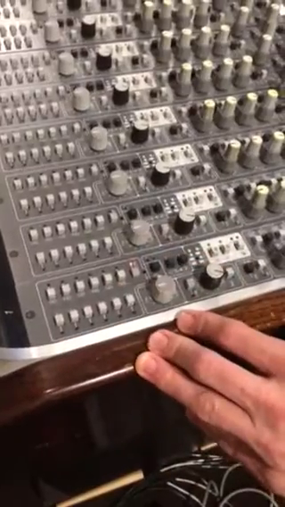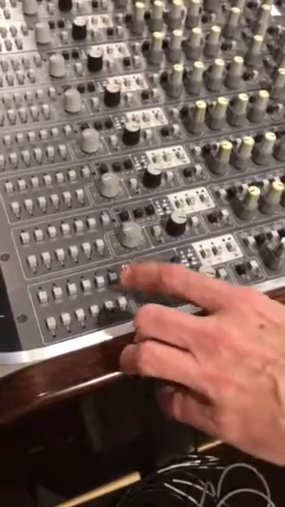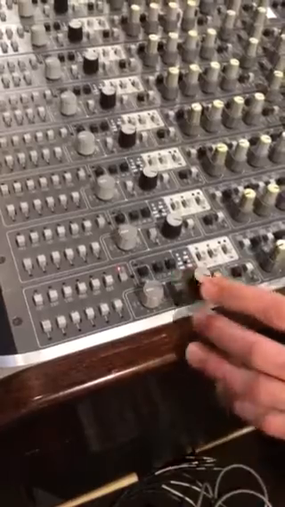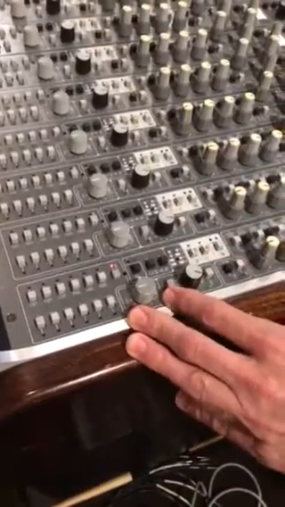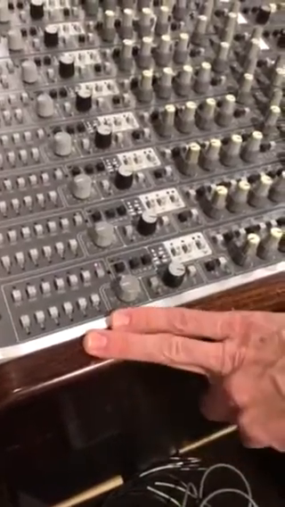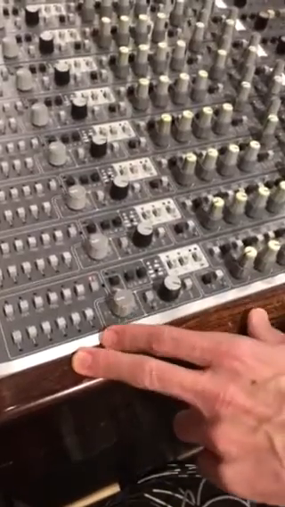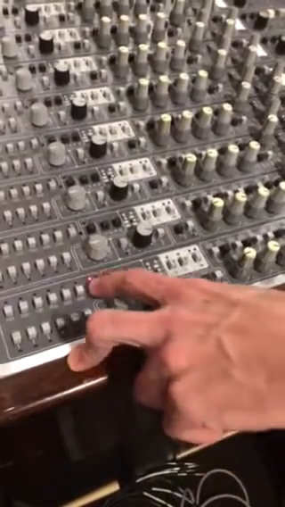The direct button, when you press the direct button on module number 1, it sends the output of module 1 to track 1, bypassing the combining amplifier. So it means no other input can go out bus 1 because the combining amplifier has been disconnected.